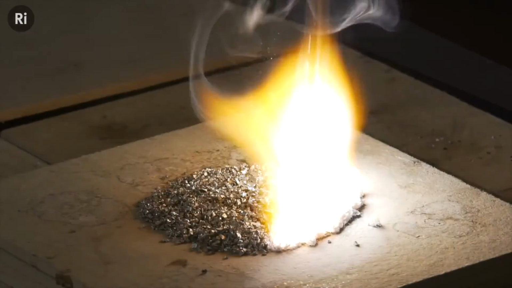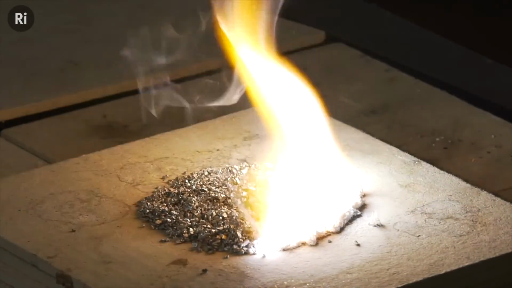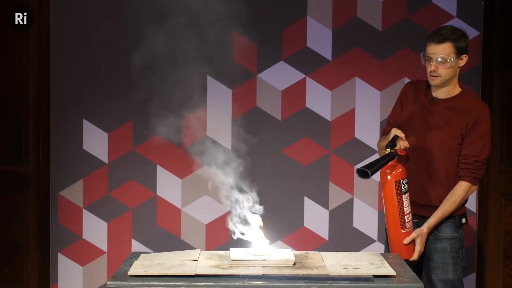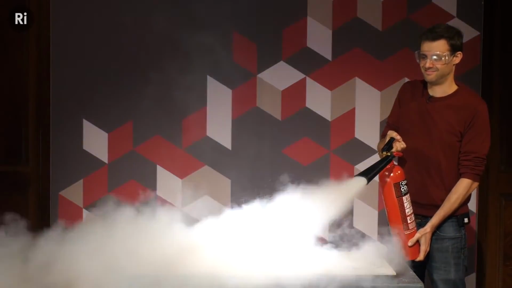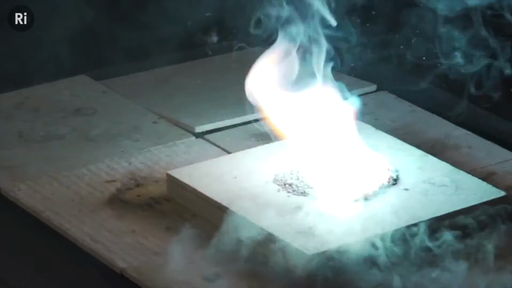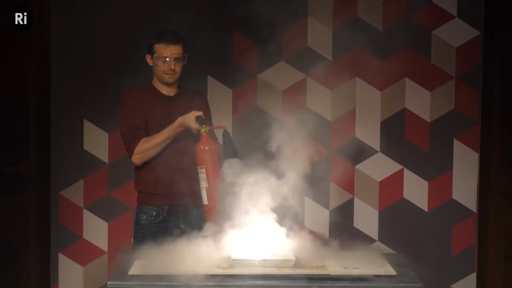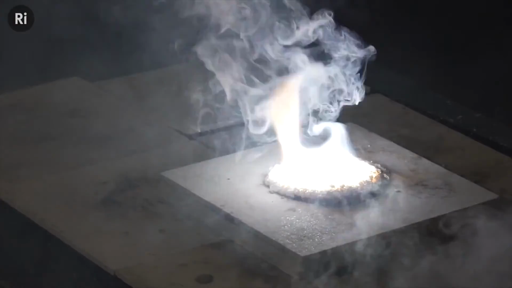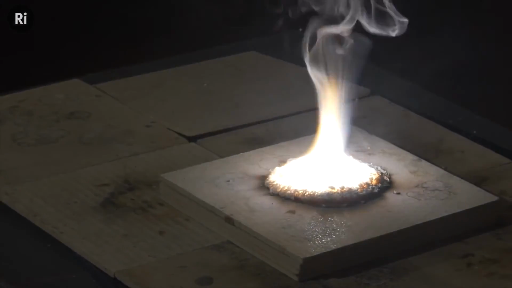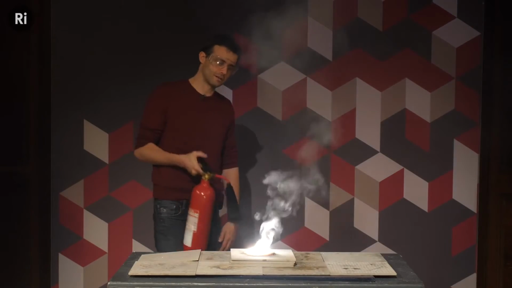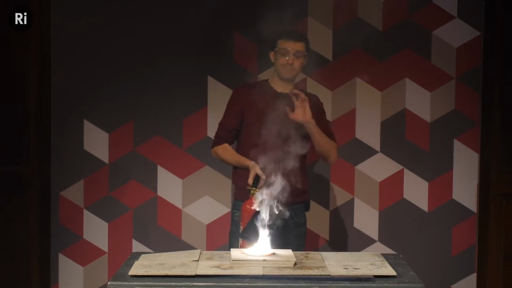Okay, let's see if we can put it out. It will not go out with a carbon dioxide fire extinguisher. If anything, it makes it worse.